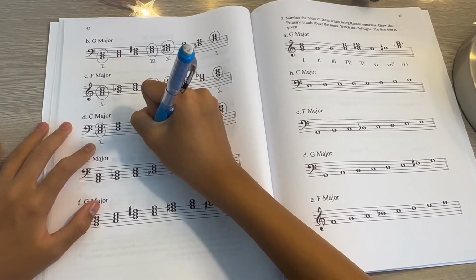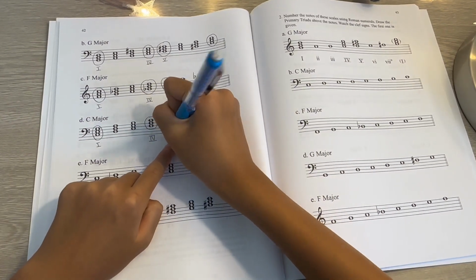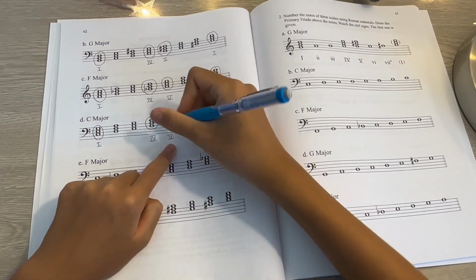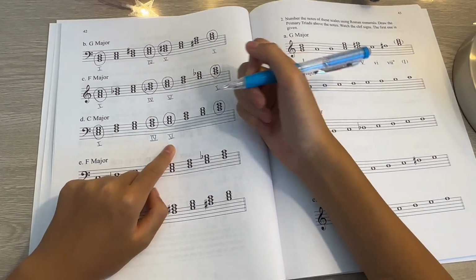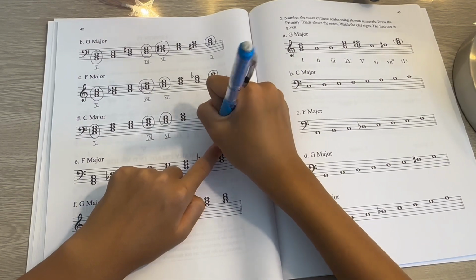Now remember, when you're writing these uppercase Roman numerals, you want to have the lines above and below the Roman numeral so that they are uppercase.